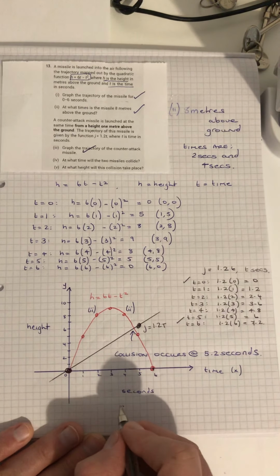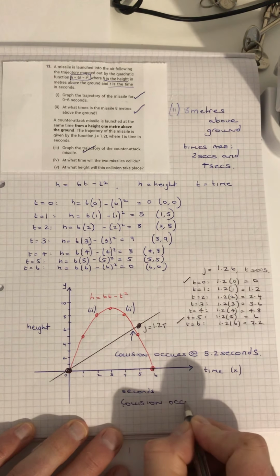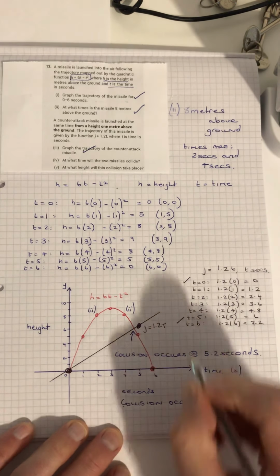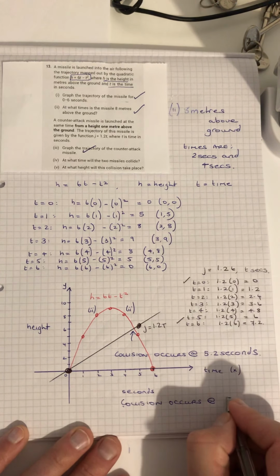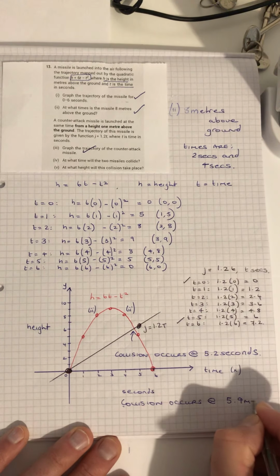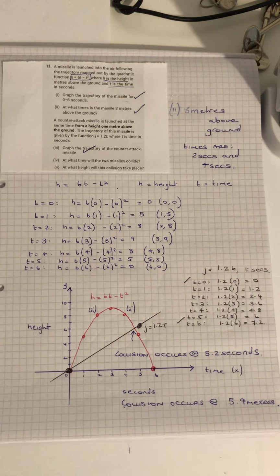The collision occurs at about 5.9 meters. Okay, that's a more difficult question with the two graphs together, so just take your time with it.